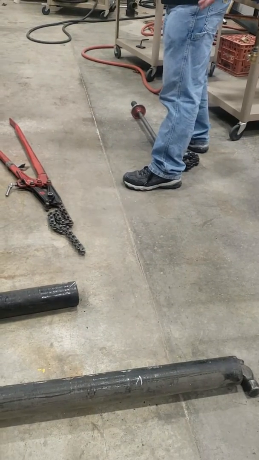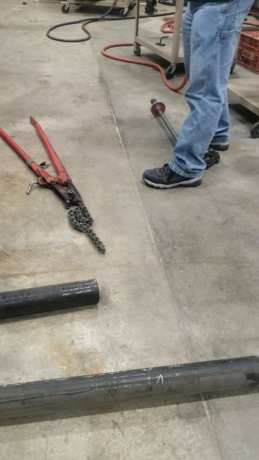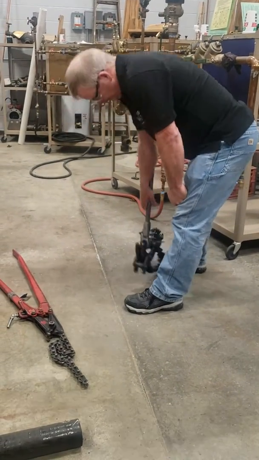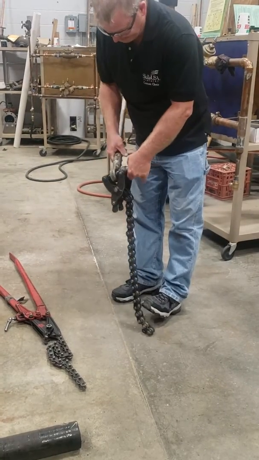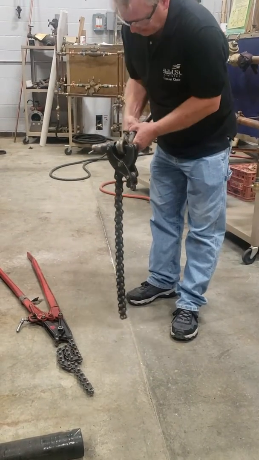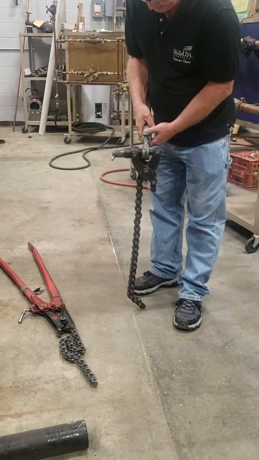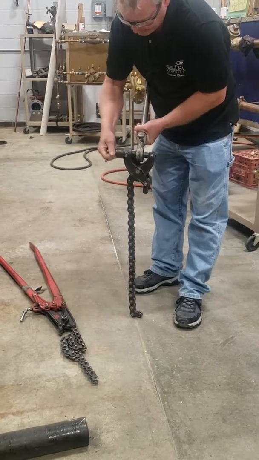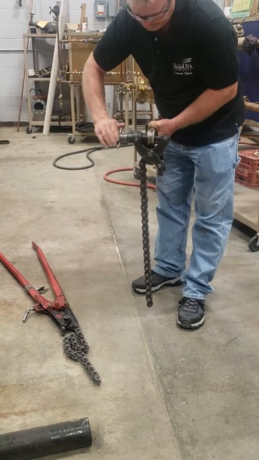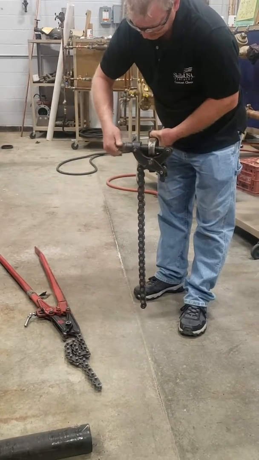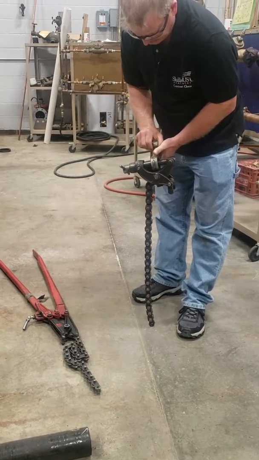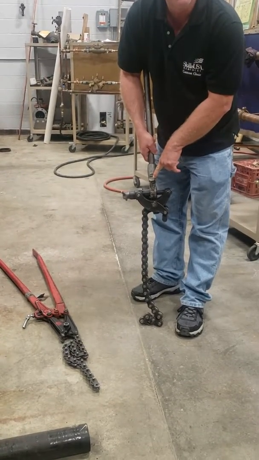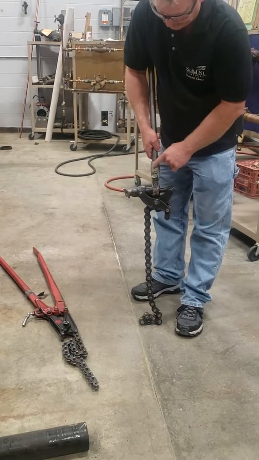As you can see, that takes a lot of room to do. It wouldn't be real feasible to do it inside of a ditch, so they developed the ratchet chain cutter. On the ratchet chain cutter, we have an open and a cut. We've got it set to open right now, so we twist it to open our jaws. The top nut has an arrow, so we'll have that pointed either to open or cut.